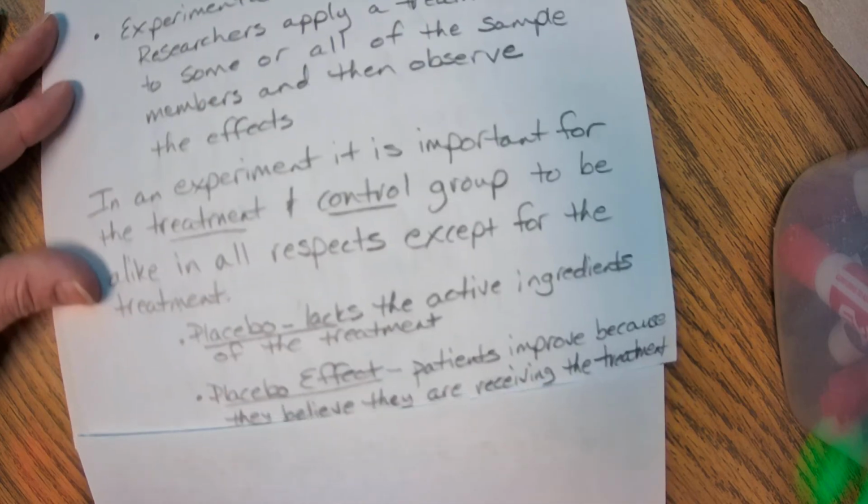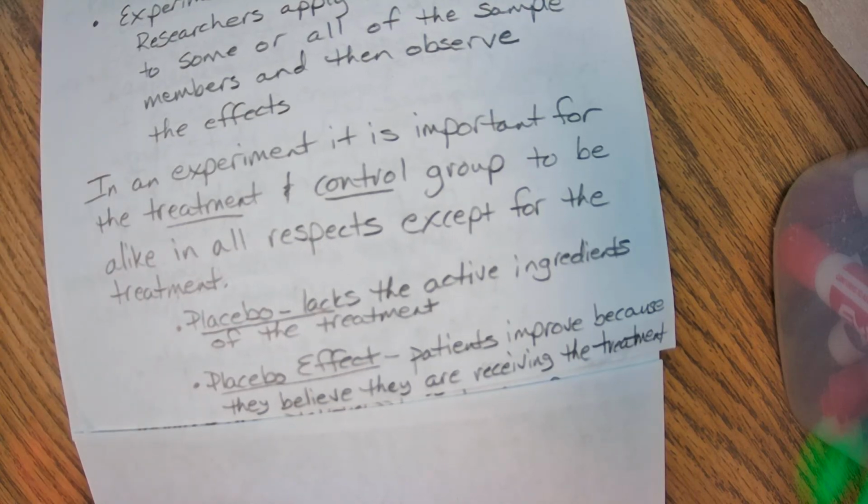And you guys have probably heard about placebo. A placebo lacks the active ingredients of the treatment. For instance, let's say you're doing a study on a new drug, and you have two groups. You have the control group that doesn't get the drug and the treatment group that does get the new drug. But the control group would get a placebo. It would look just like the new drug, but it wouldn't actually have any of the active ingredients in it. And sometimes that leads to the placebo effect. Patients improve because they believe they're receiving the treatment.